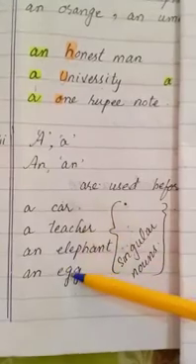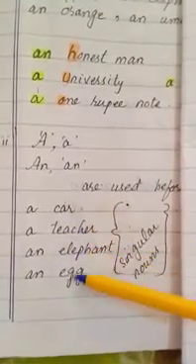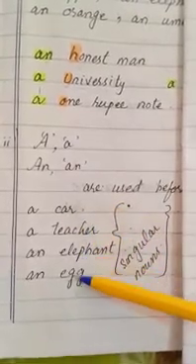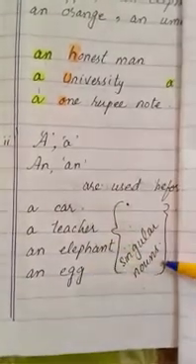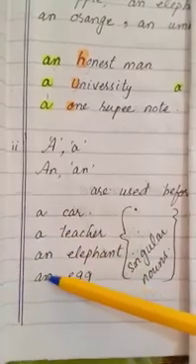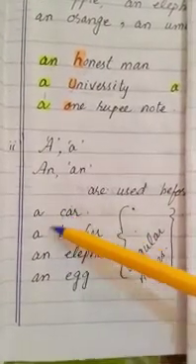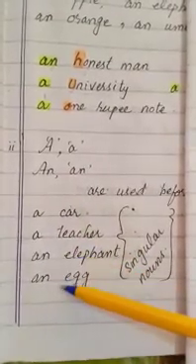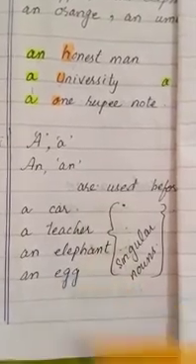Means when we put a number, we can put number before nouns. Those nouns are called countable nouns. Car, teacher, elephant and egg. These are countable nouns and here they are singular nouns. That's why a, an. These two are consonant sounds. So a car, a teacher. An elephant and an egg, because these two sounds are vowel sound.